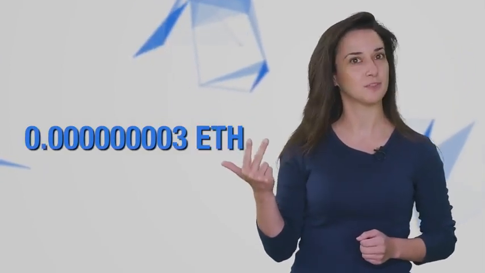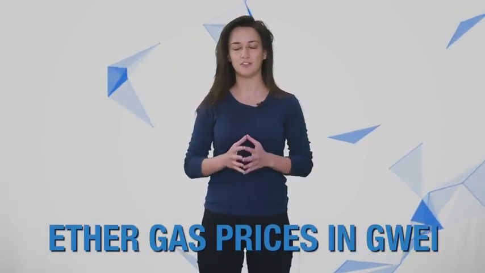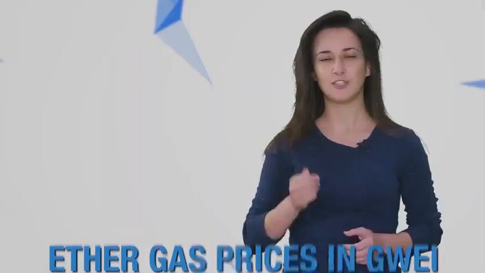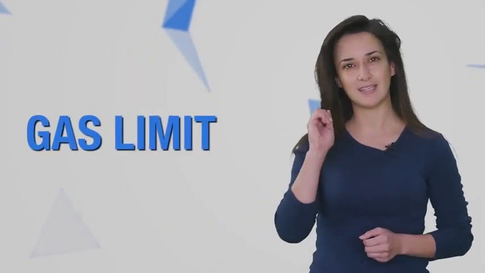So instead of the gas price for a transaction being, let's say, 0.000000003 Ether, you can simply say 3 GigaWEI. And since the most common unit of Ether reflected in gas prices is GigaWEI, that's what denomination of Ether is used to represent gas prices. So when initiating a transaction on the Ethereum network, you will see what's called a gas limit.